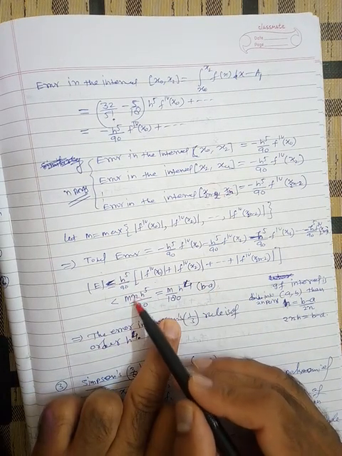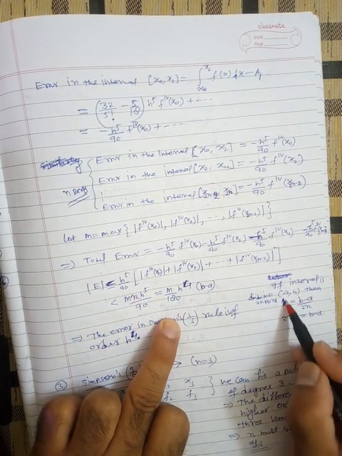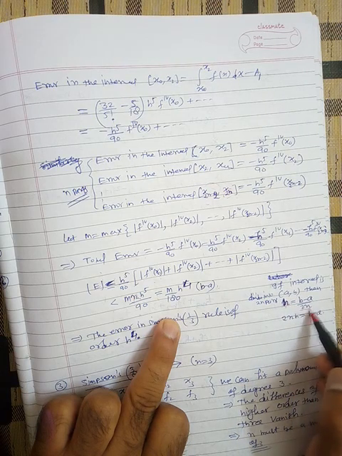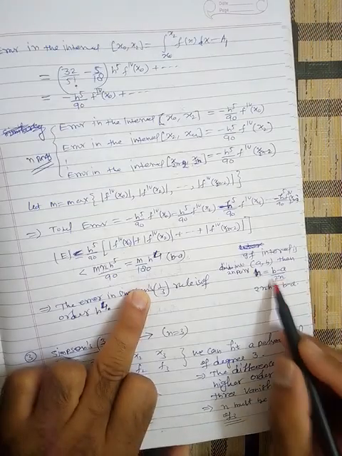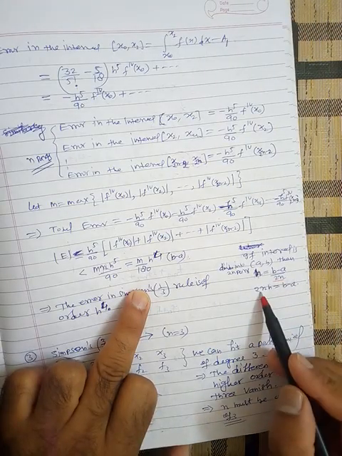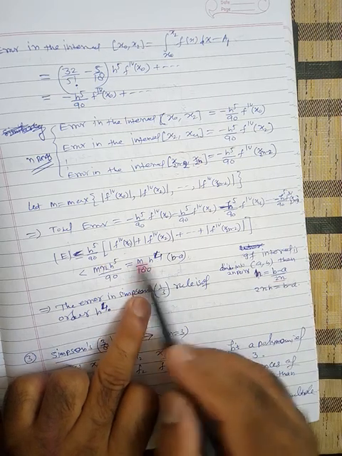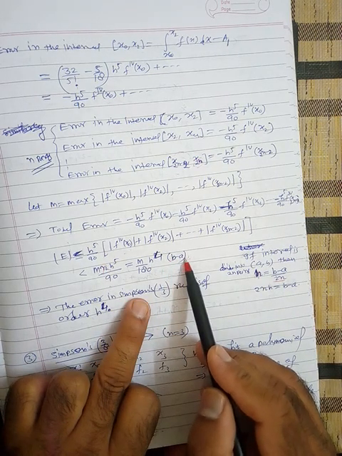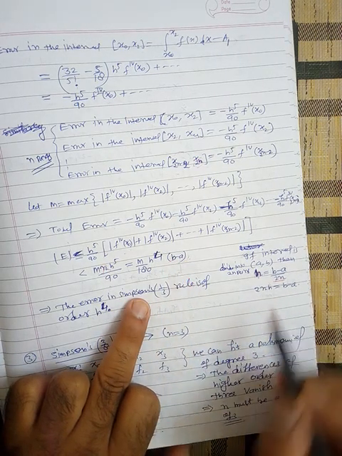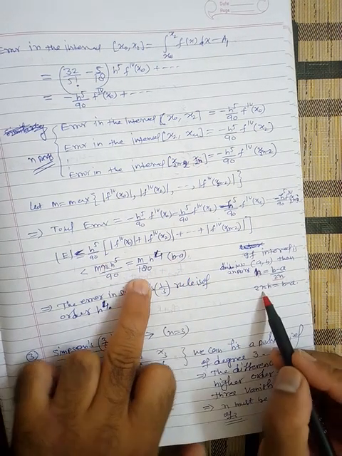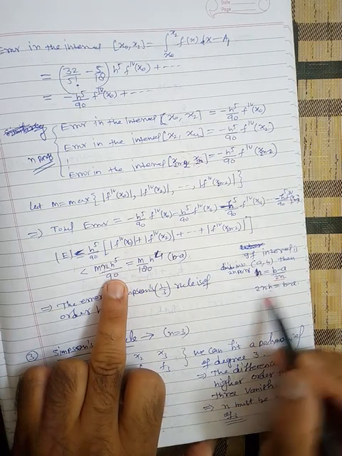What is n? N is h. H is b minus a by 2n. Even number of parts, 2n. So from here b minus a is 2n minus h this. So you can replace this quantity by b minus a. Fine. So b minus a is this nh. Nh is b minus a by 2.